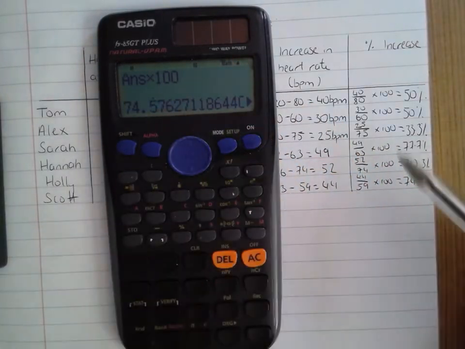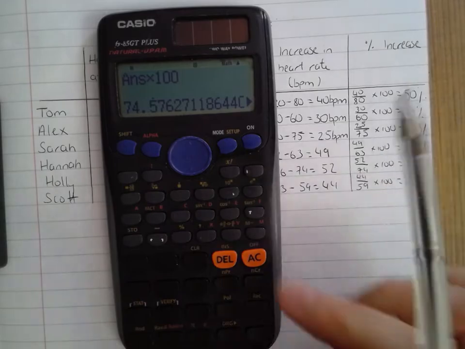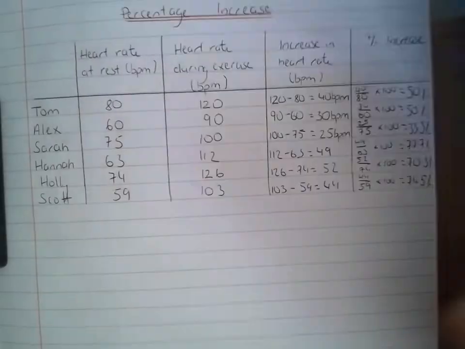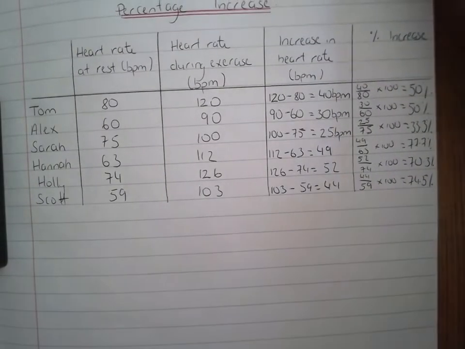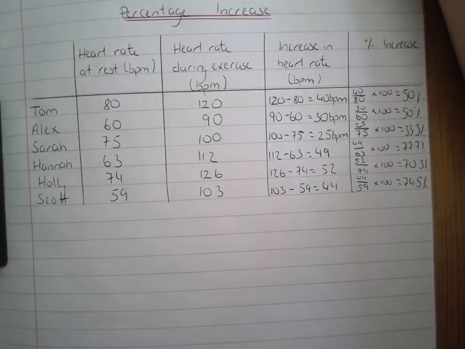So I don't mind if you've rounded your answer slightly differently, as long as you've got roughly the right answer. Okay, so that is how you do percentage increase. And as I said, that is going to come up on the exam questions on this topic, which is why I wanted to go through it.